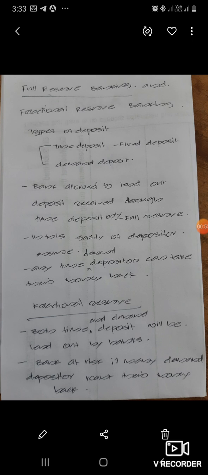In the case of demand deposit, this is not the case. In this type of deposit, the depositor can take their money back at any time. So there is no time limit for demand deposit, whereas in time deposit there is a limited time before which the depositor will not be able to take their money back. Now we will move into full reserve banking and fractional reserve banking.